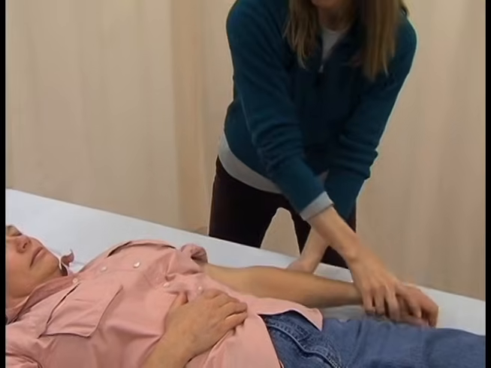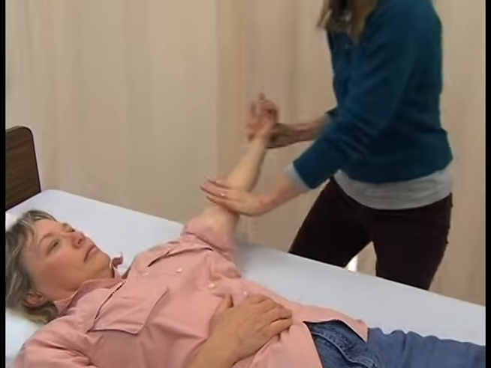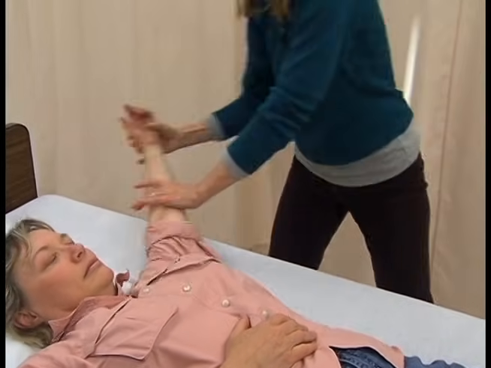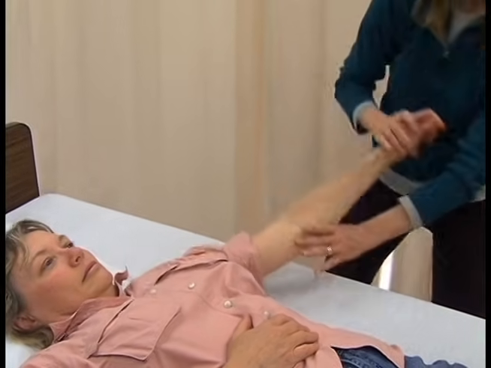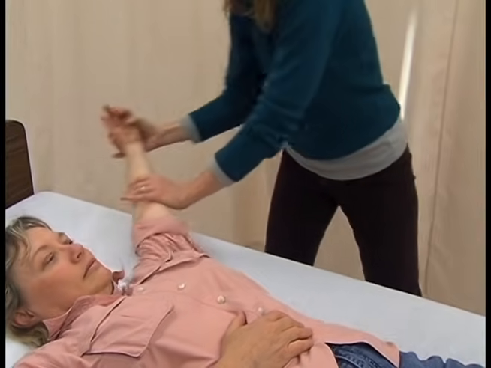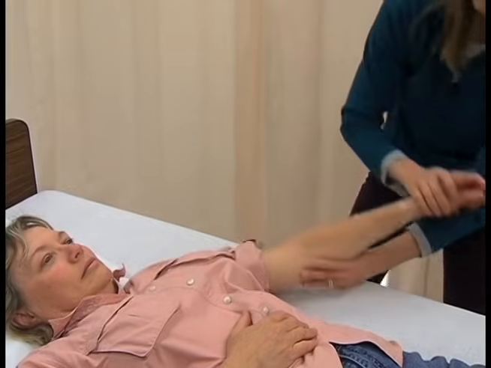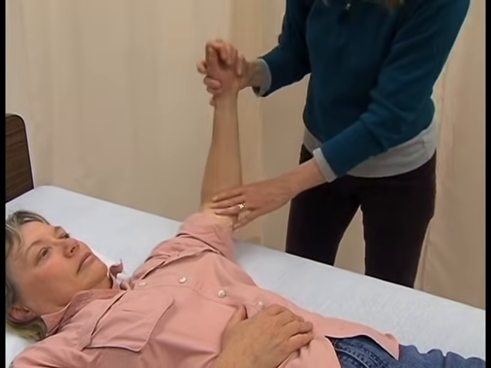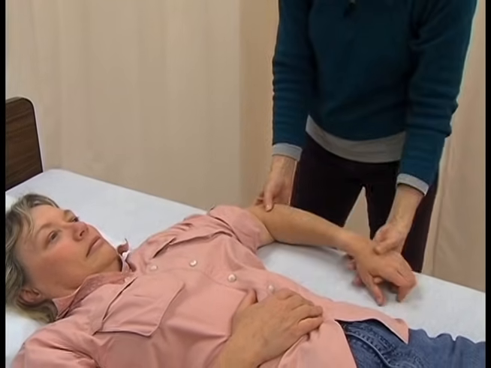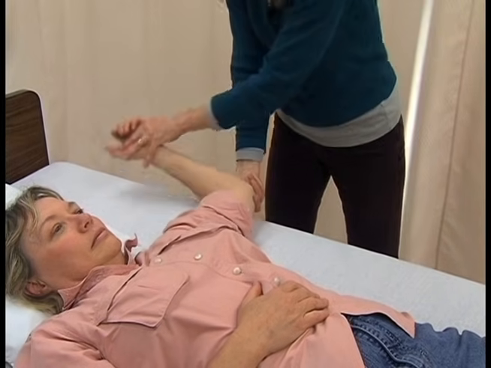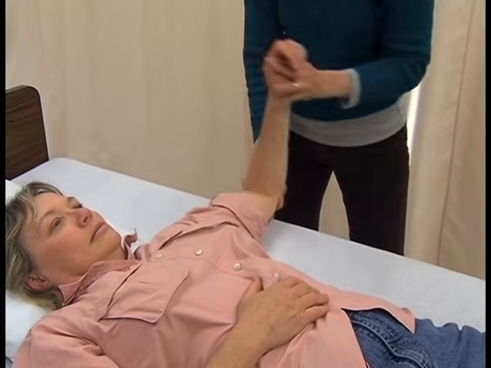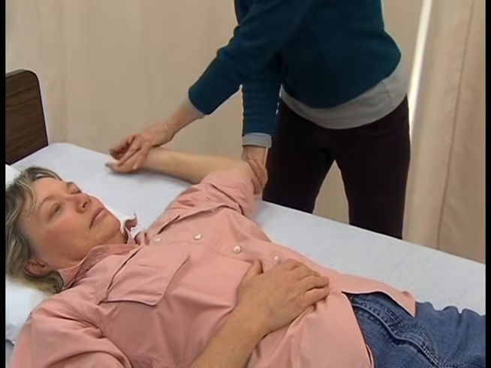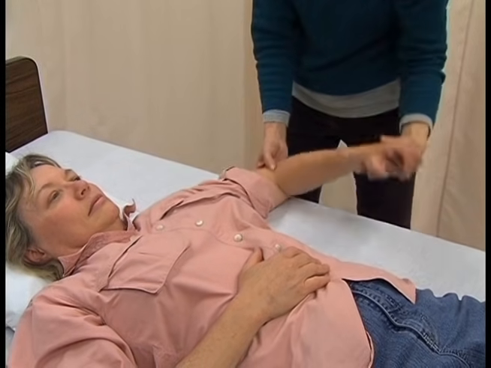The next movement is shoulder abduction and adduction. So we're abducting and adducting. Abduction, adduction. And next is shoulder internal rotation and external rotation. So those are the 3 movements at the shoulder.